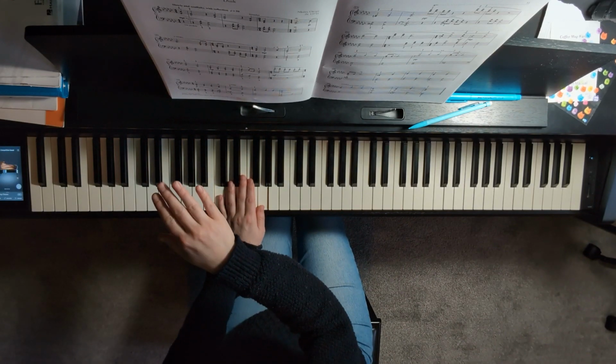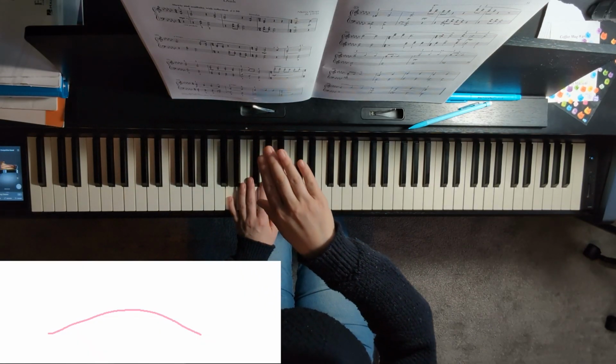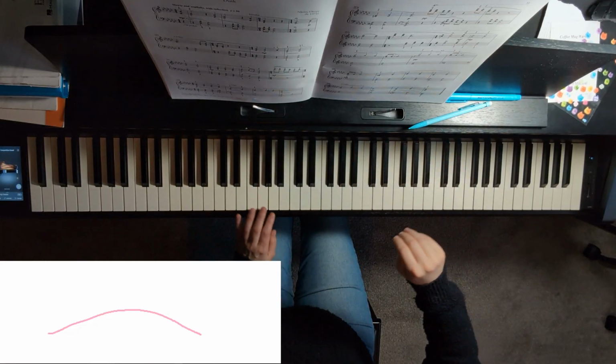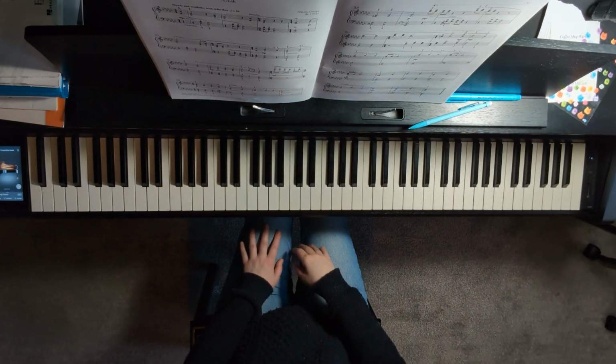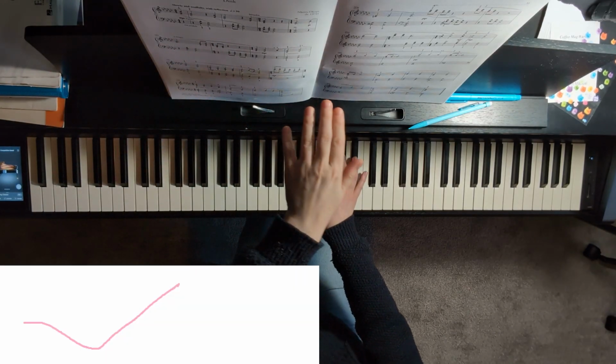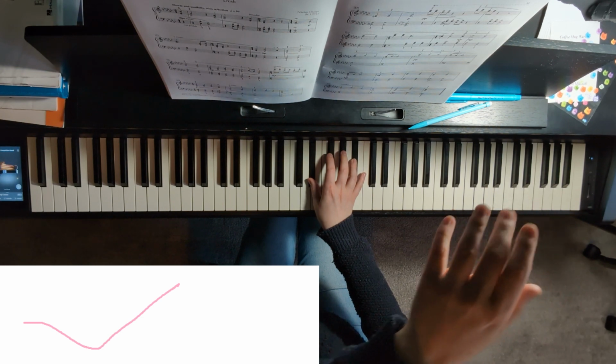A nice little bump for this one as well. We're just moving up in a step and then coming back down. A stepwise pattern that's dipping down and back to where you started and up a little bit higher than where we started.